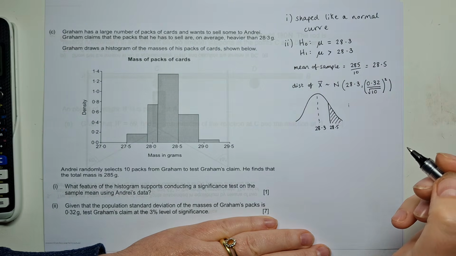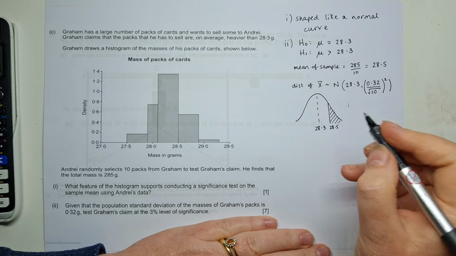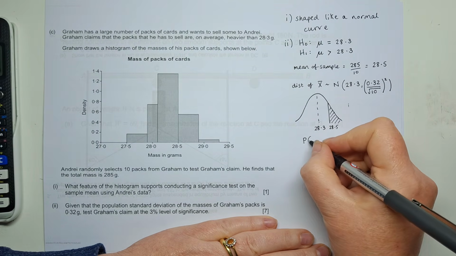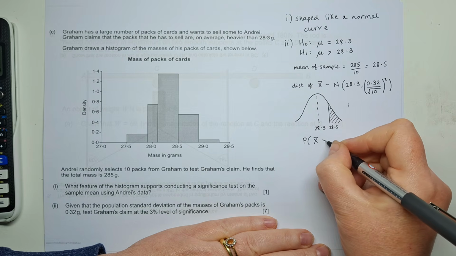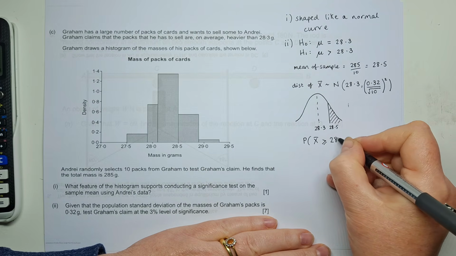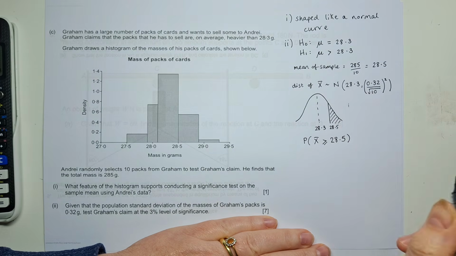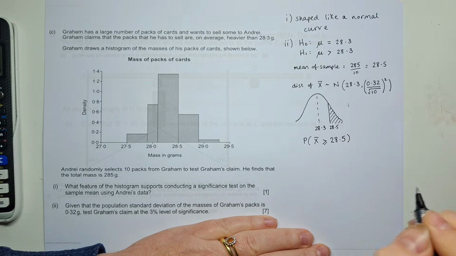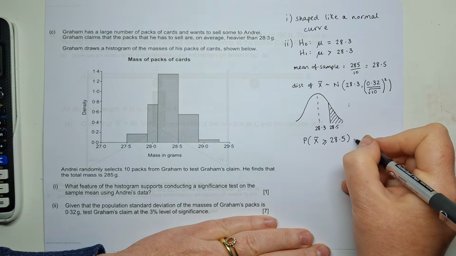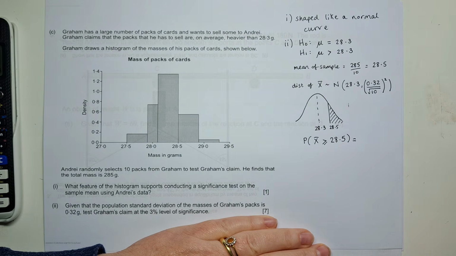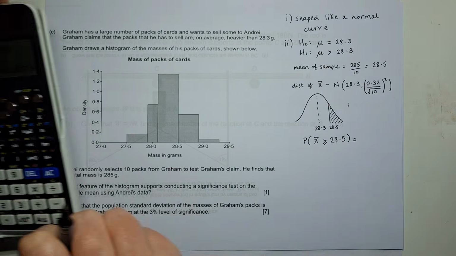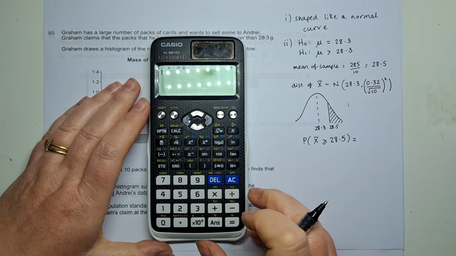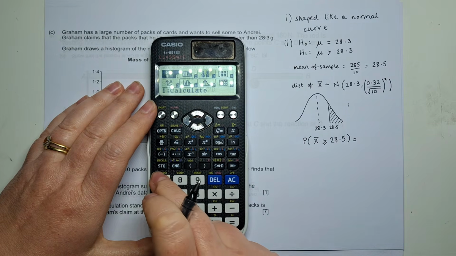We want to work out how big that shaded area is. What's the probability that we get 28.5 or more? It's quite distracting, sorry. Try and concentrate on me and I'll try and concentrate on what I'm talking about. Okay, let's just put this into the question and finish this one off.